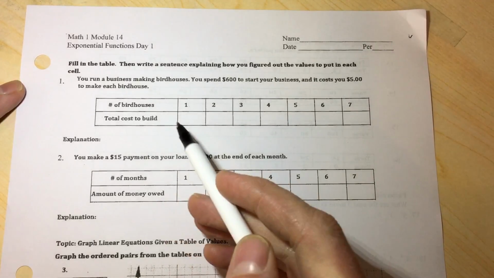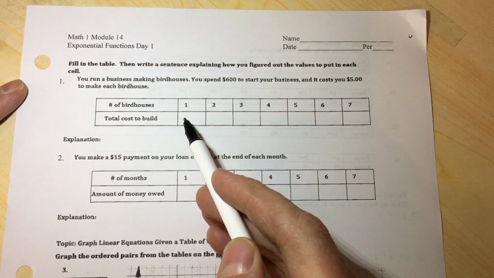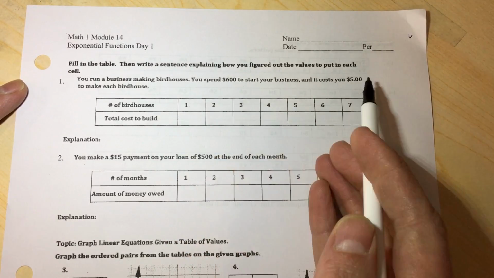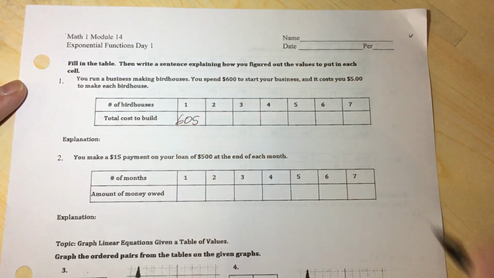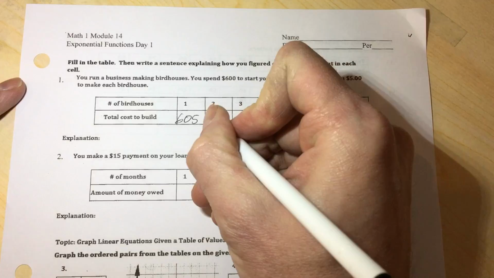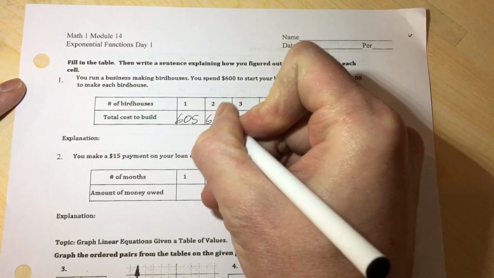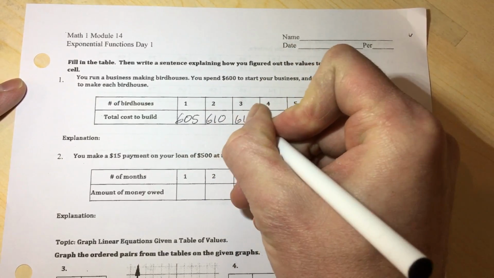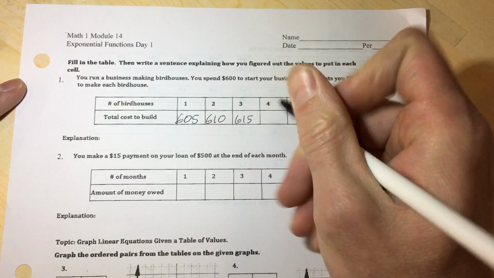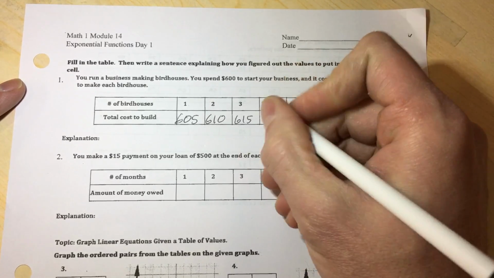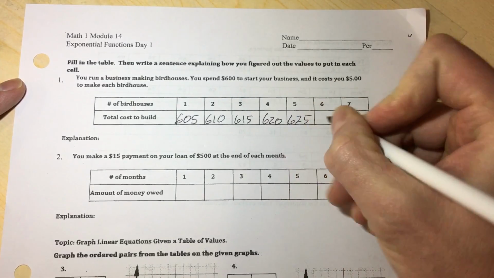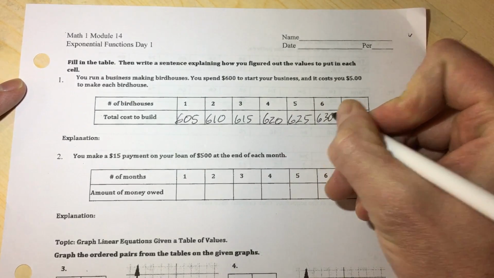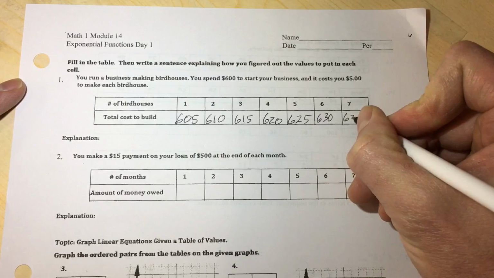For the first birdhouse, we start with $600 to start the business, and then our first birdhouse costs $5. So that's $605. The second birdhouse is another $5, so that's $610, and then $615. You can see how each time it's adding 5. Then $620, $625, $630, and then $635.